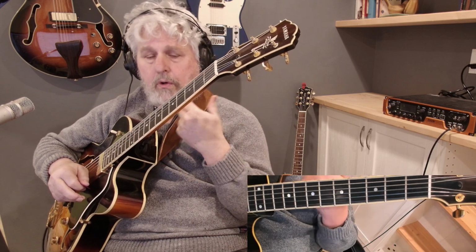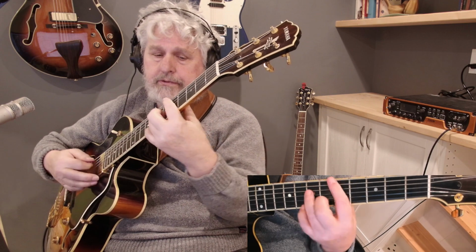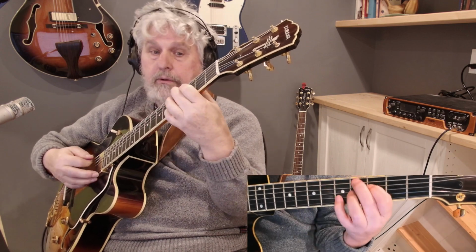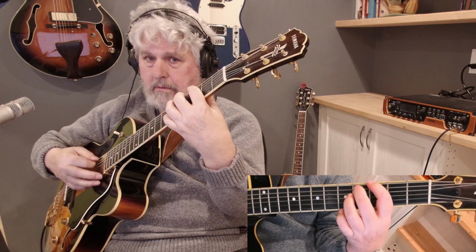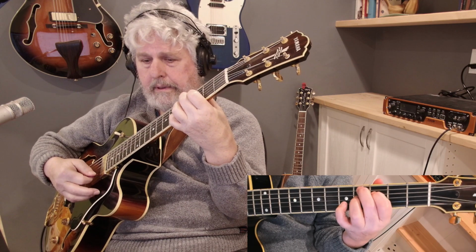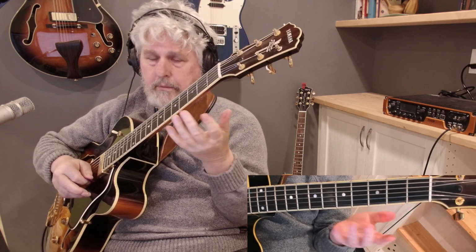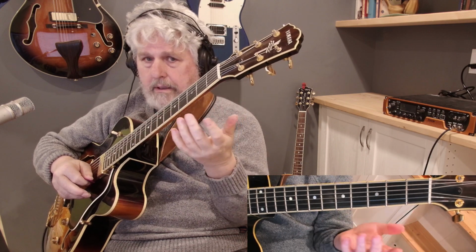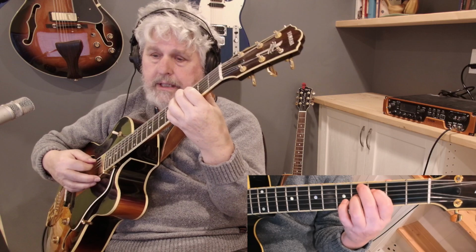So the chords in the last session are all derived from the C major scale. But when we do a tritone substitution, right? Those chords aren't going to be derived from the scale, obviously, of C major, because there's no D flat in the C major scale.